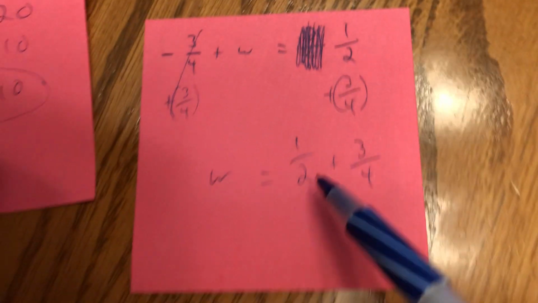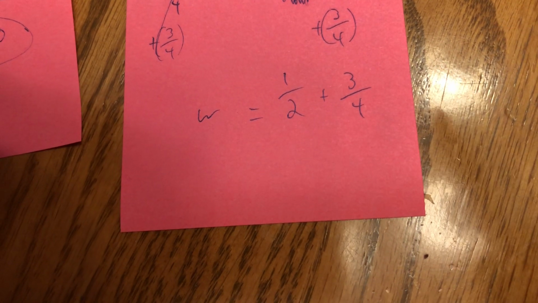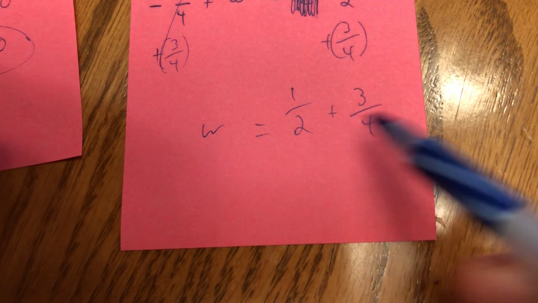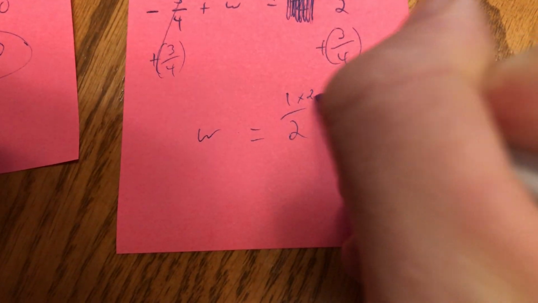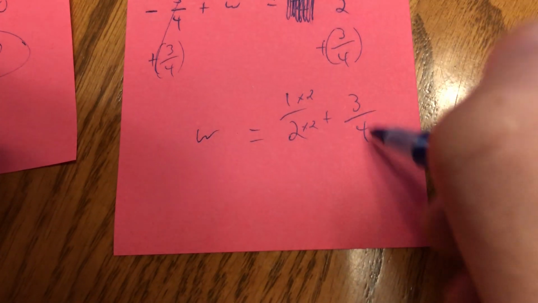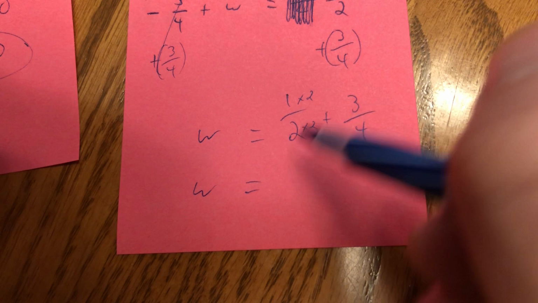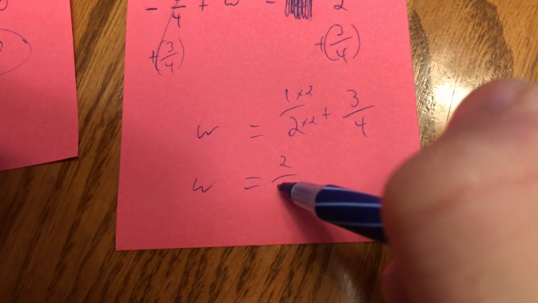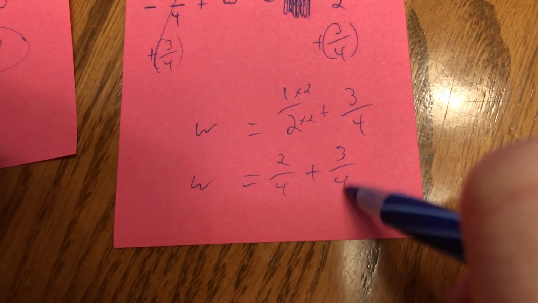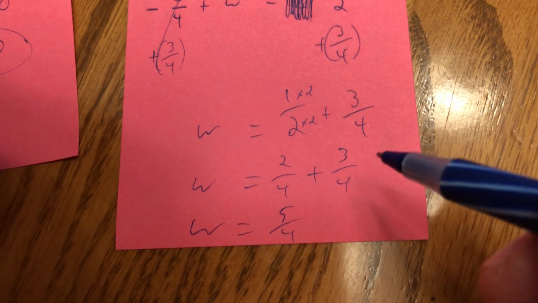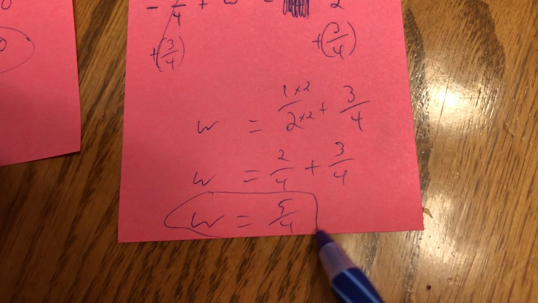Before I can actually add these fractions, I have to find the common denominator. I know that 2 has 4 as its multiple. So I'll times this whole fraction by 2. I'll leave 3/4 as itself. 1 times 2 is 2. 2 times 2 is 4. Plus 3/4. W is equal to 5/4. Cool. There's my final answer.